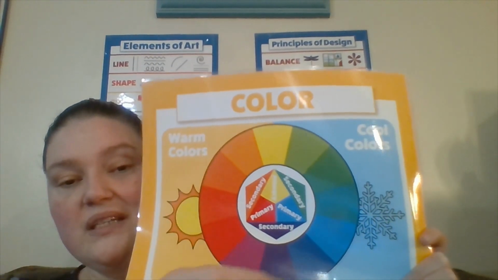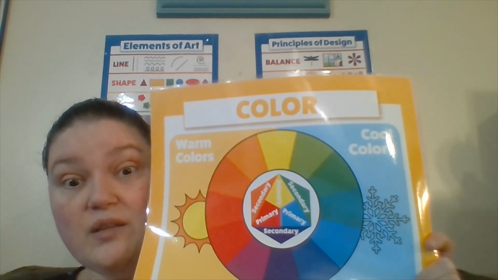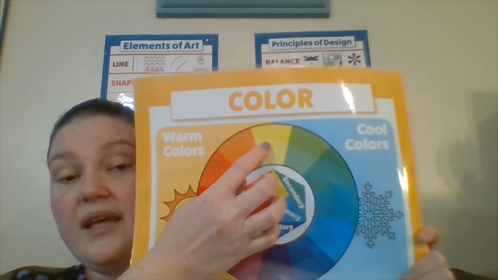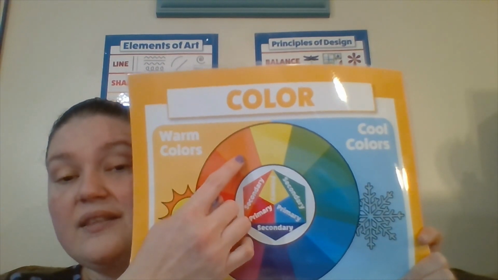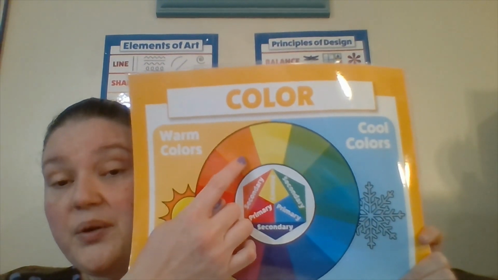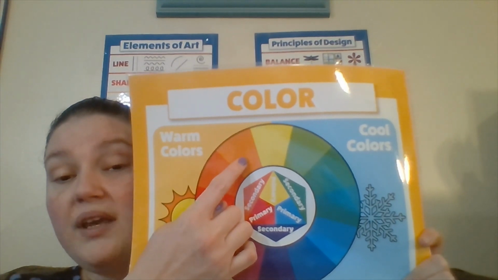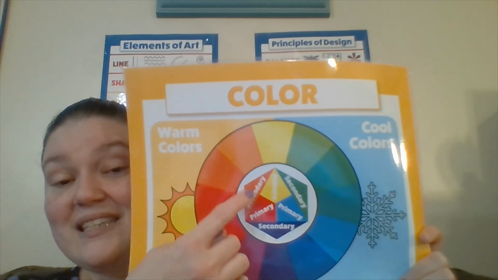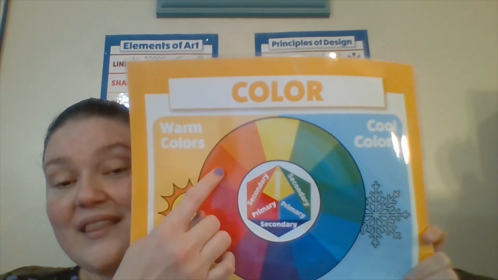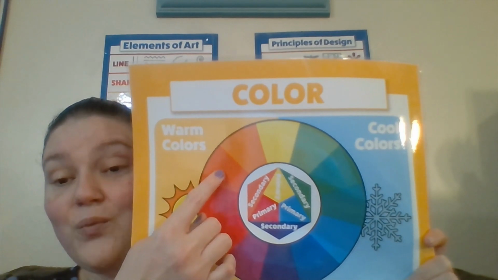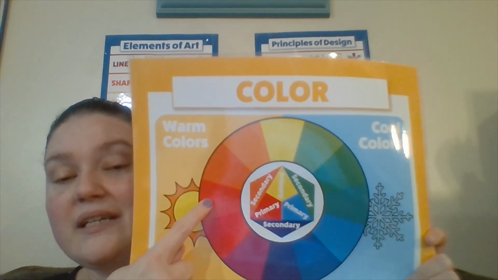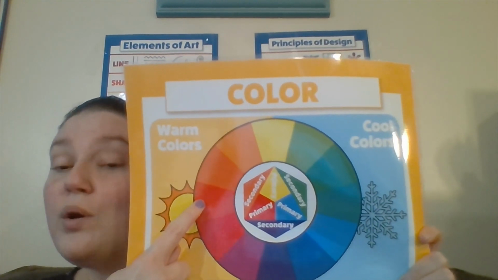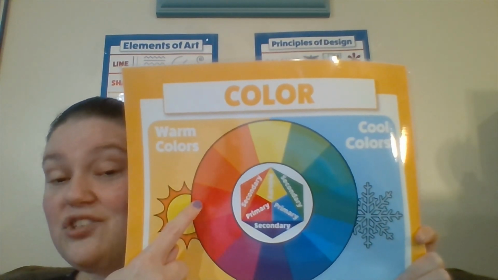Now if we go to the big circle, we've added tertiary colors into the mix, and we've put all of the colors in the order that they happen. So if we start with yellow, and then we move over here, this is yellow-orange. Yellow-orange is the color that happens when you put more yellow than red into the mixture. This is orange. This is a secondary color. And this is what happens when you mix yellow and red equally. Here is red-orange. And red-orange is what happens when you put more red than yellow into the orange mixture.